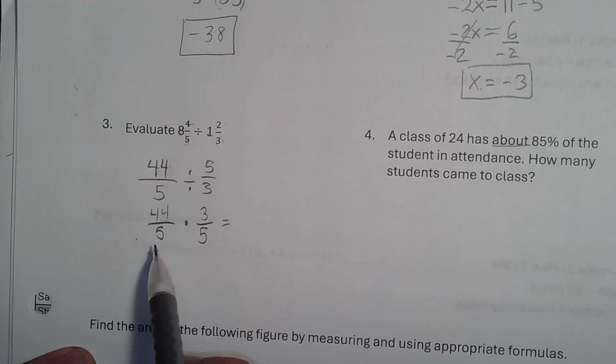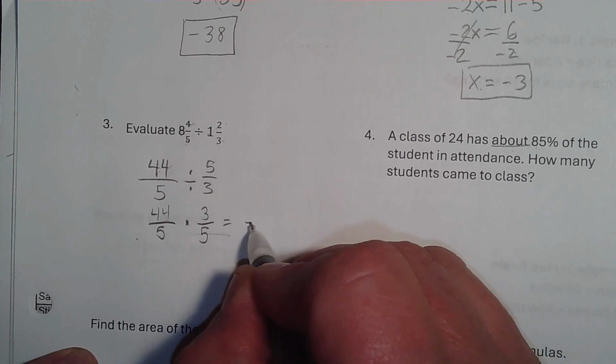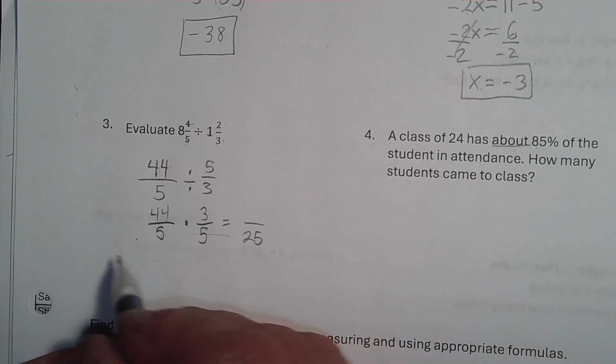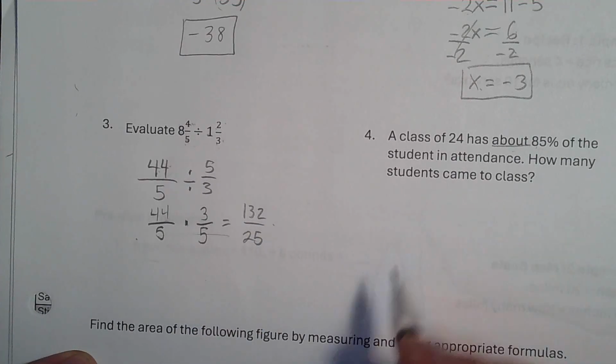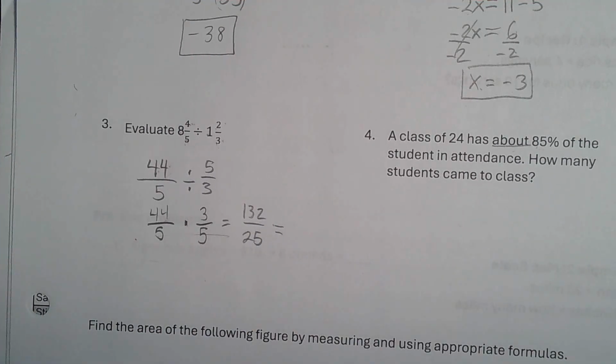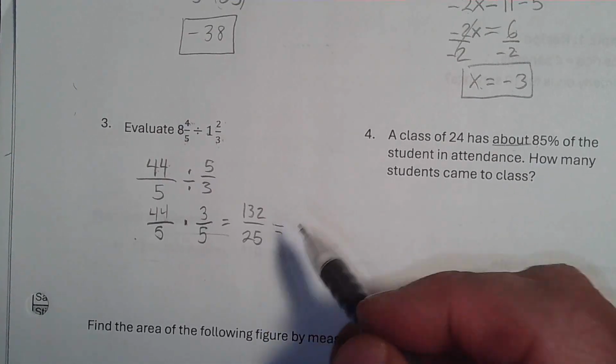And now let's multiply. We'll multiply the bottoms. That gives us 25. And we'll multiply the tops. That gives us 132. Our last step is to convert this back into a mixed number. And so, once again, your calculators can do that. I'm going to do this by hand.